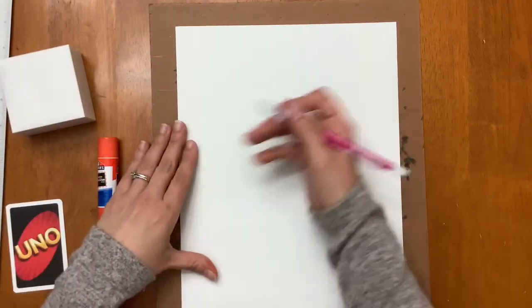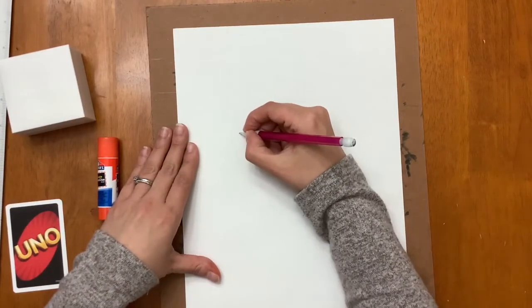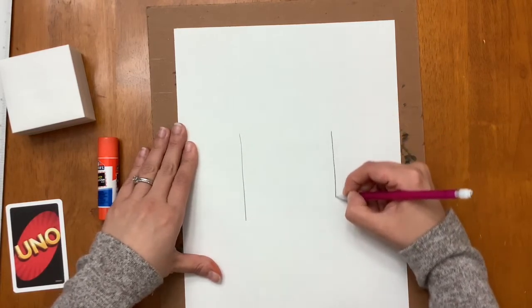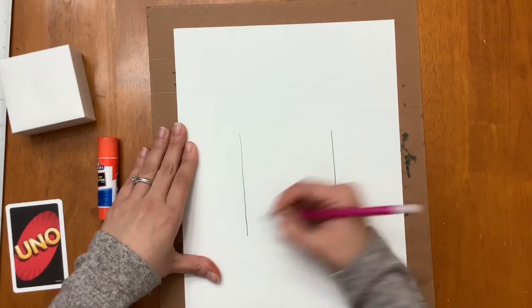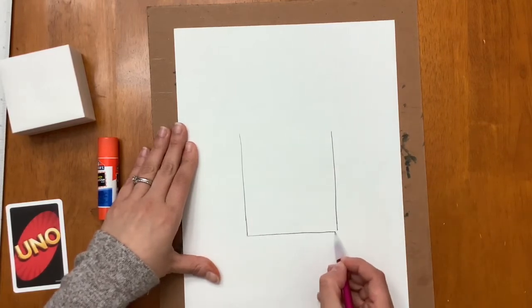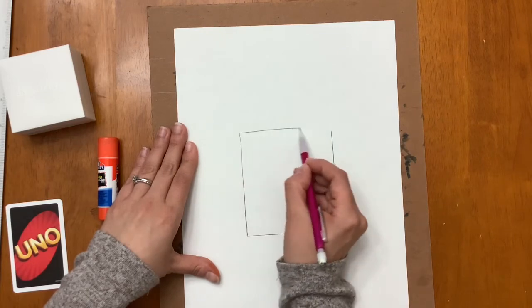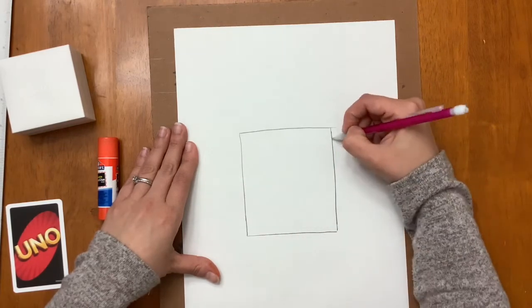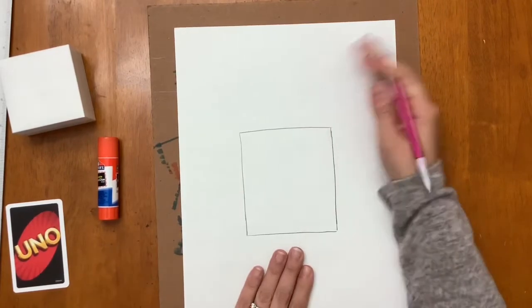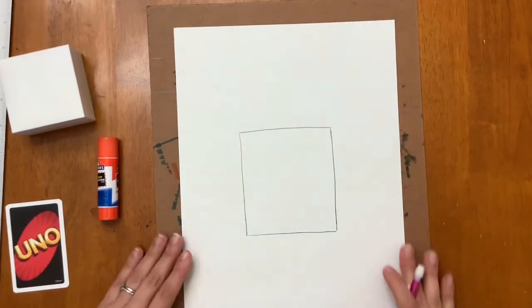So I think I'm going to make a tall robot. So in the middle of my paper, I'm going to make a nice tall rectangle. Now I'm putting it in the middle of my paper because I need to leave room for whatever kind of legs I'm going to give him and then also for his head.